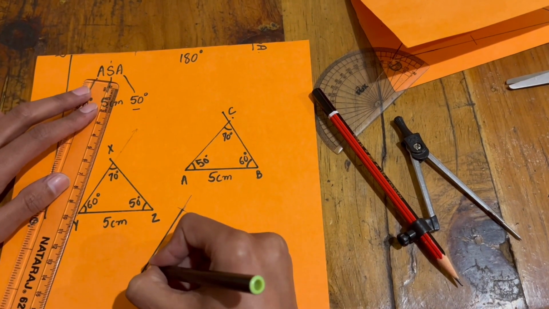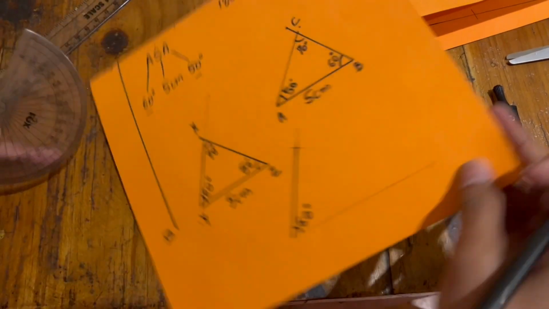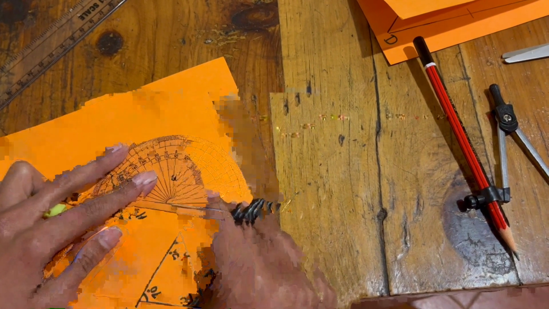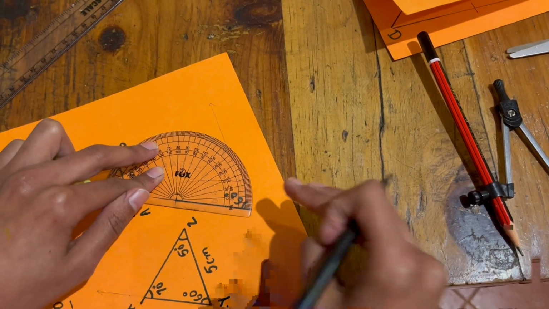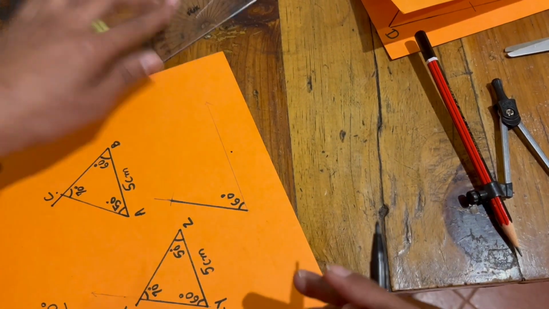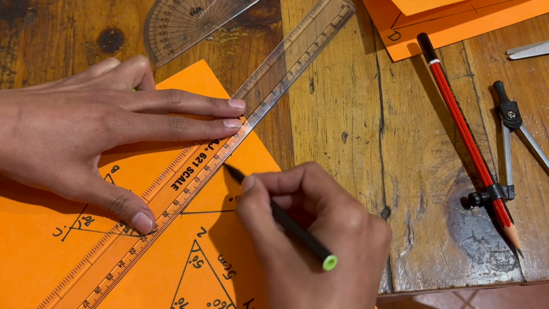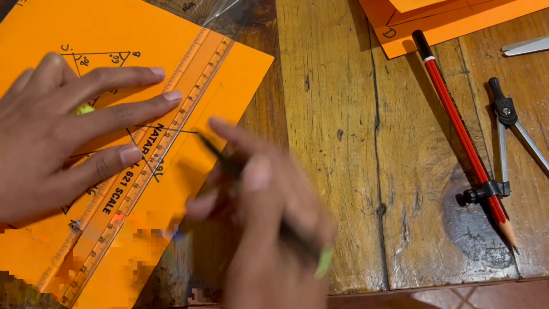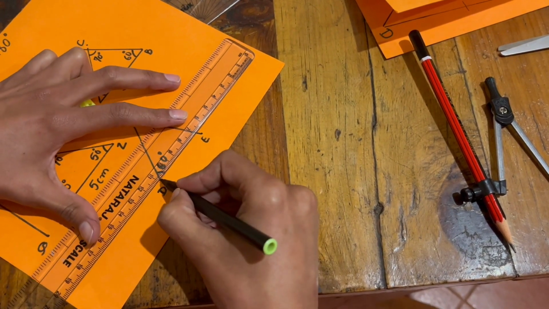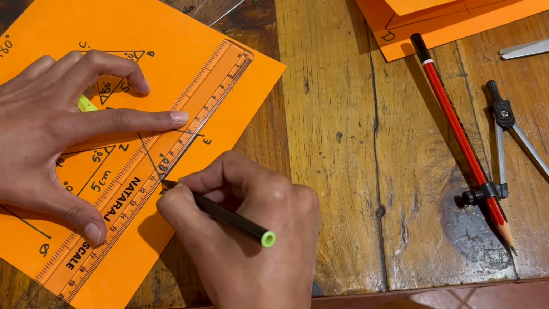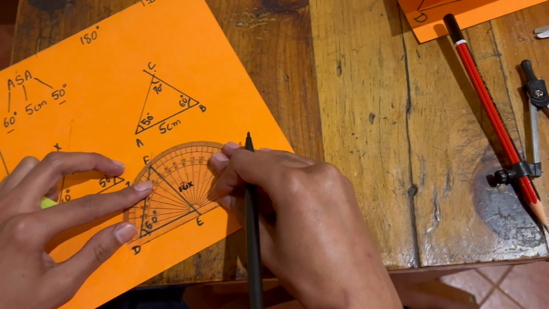Here we have a 5 centimeter segment. We have 60 degrees. We know this angle. So what we can do is place the compass here and draw the 50-degree angle. And this is the point where they intersect. And we know that this angle should be 70 degrees. Let's measure it and see if that is the case. And yes, it is the case.